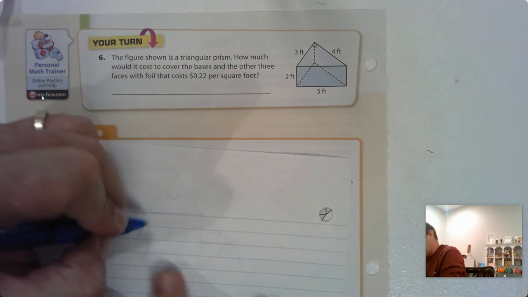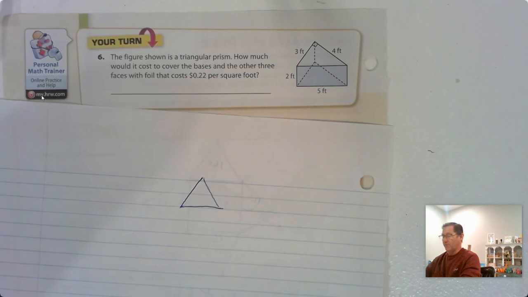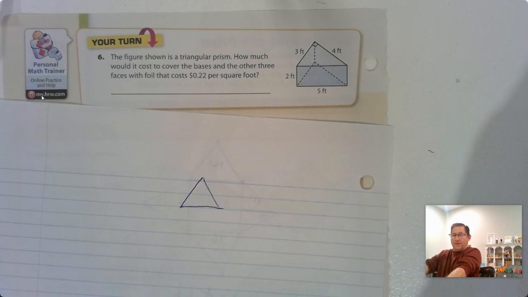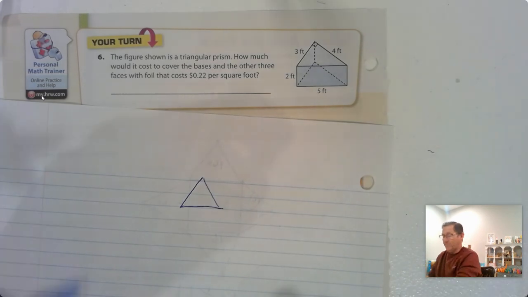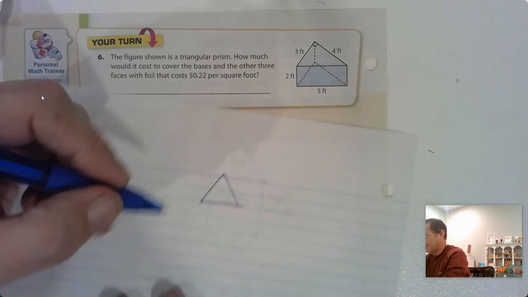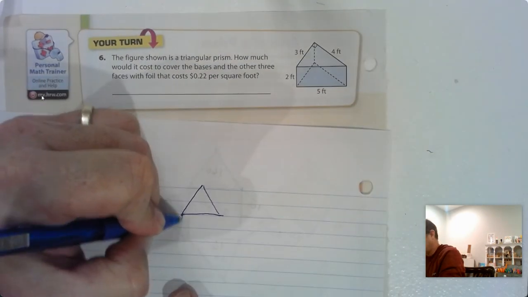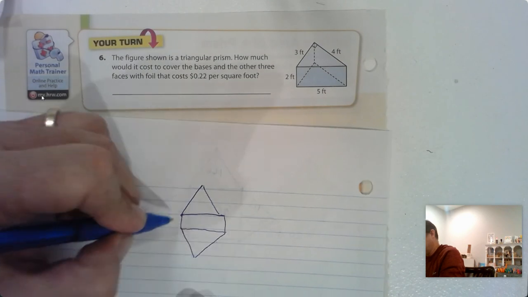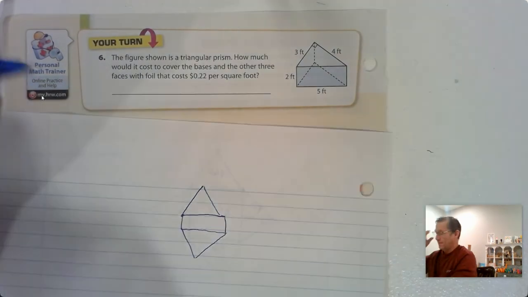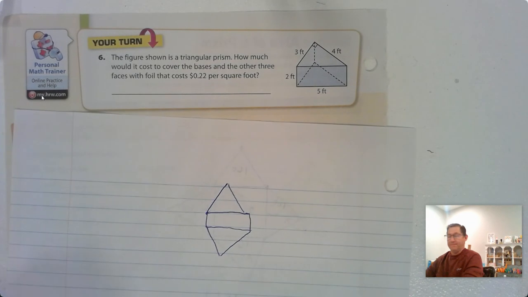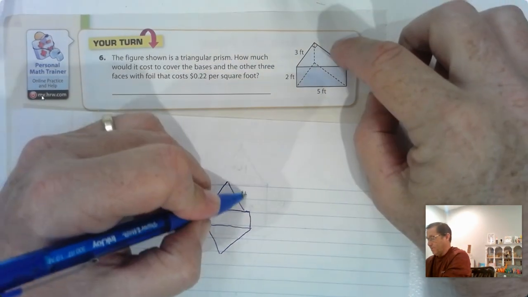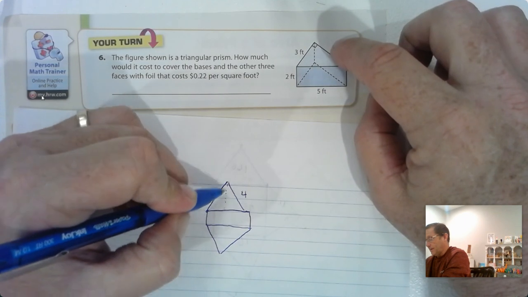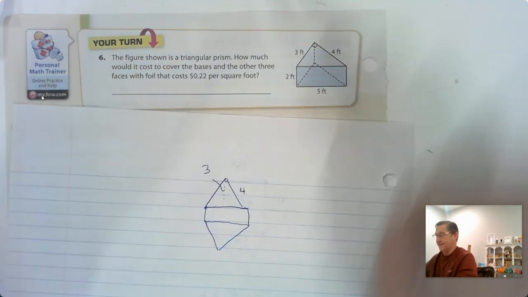So let's draw a net and let's go ahead and put the triangle here. What we're doing is unfolding it so that the triangles are on the top and bottom of my paper, and the rectangles will be to the sides. All right, so the base of my triangle is 4, and my height, I'm going to write in 3.